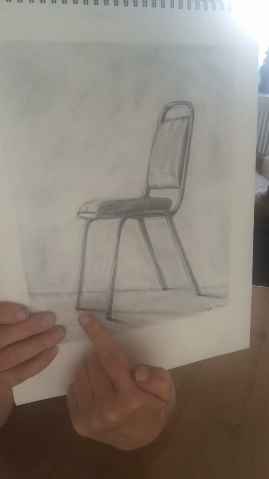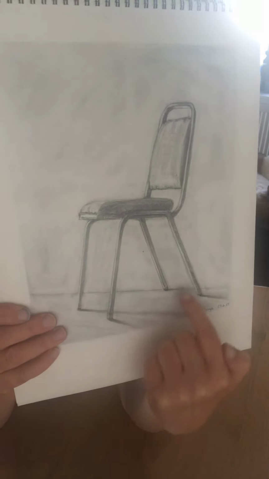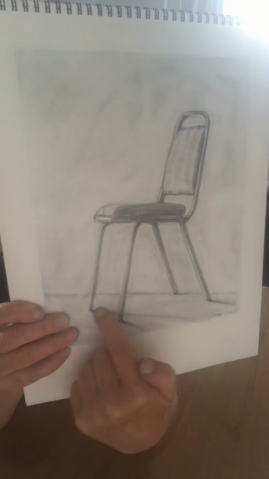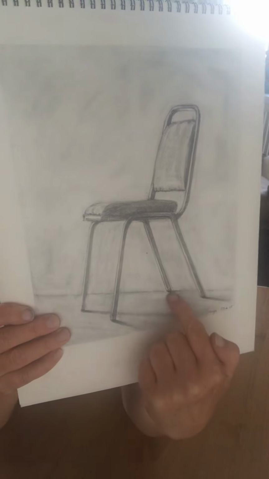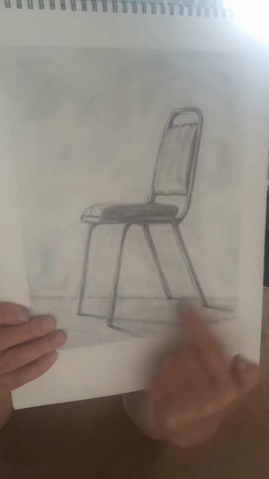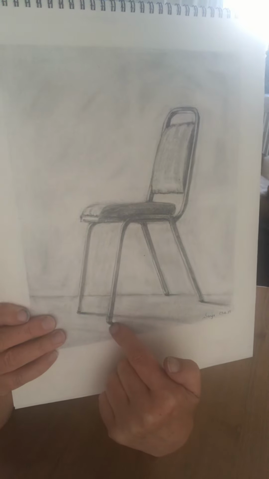But what was interesting was your logical left brain says all four legs on a chair are the same height, otherwise your chair would wobble. So therefore, your left brain wants to put them all in a straight line. But when you actually look at this, the one at the back is higher up, this one comes lower down, this one comes lower down still.